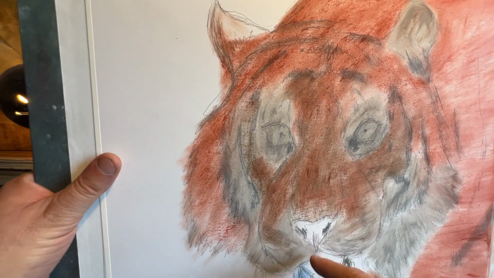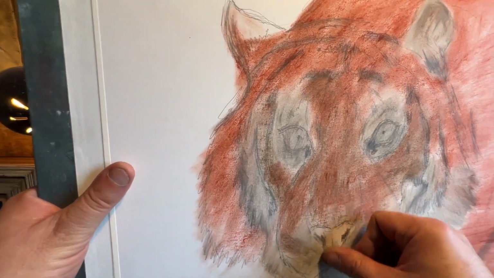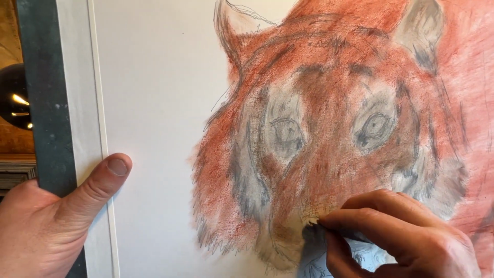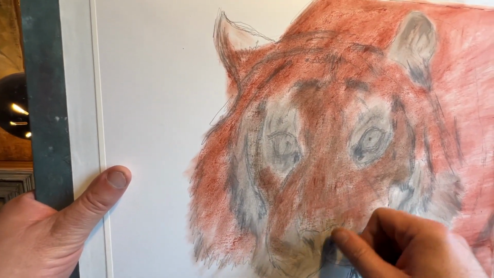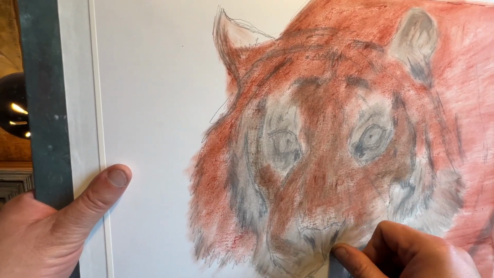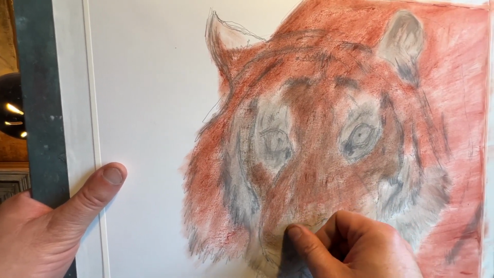Alright, so the nose I'll leave alone. We'll just go over with the gray as well on the nose. Doesn't really matter. I'm gonna choose like these different pinks and stuff for the nose, but at least just cover the white of the paper.